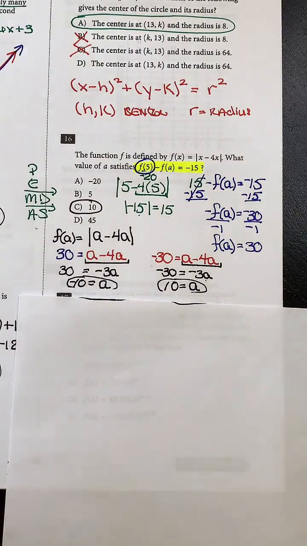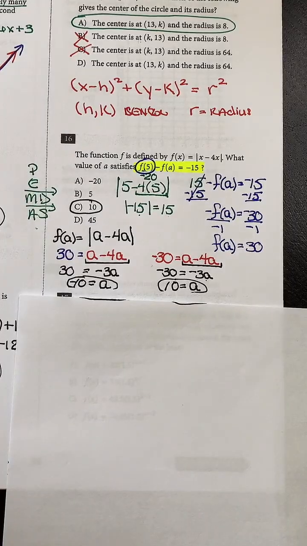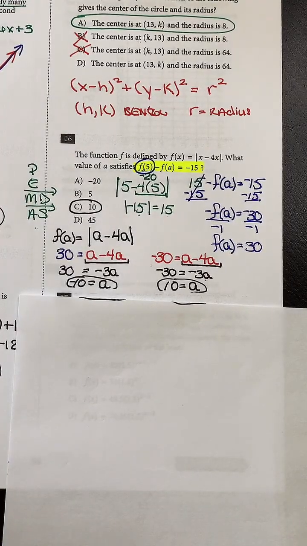Okay. So Kev, the reason why you have a negative 30, because the absolute value of positive 30 and the absolute value of negative 30 will give you the same answer of 30. So you need to represent both sides to see which one will give you your true answer.